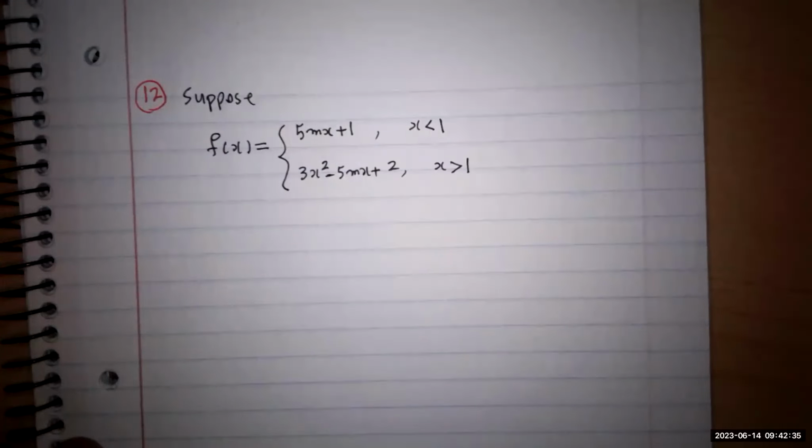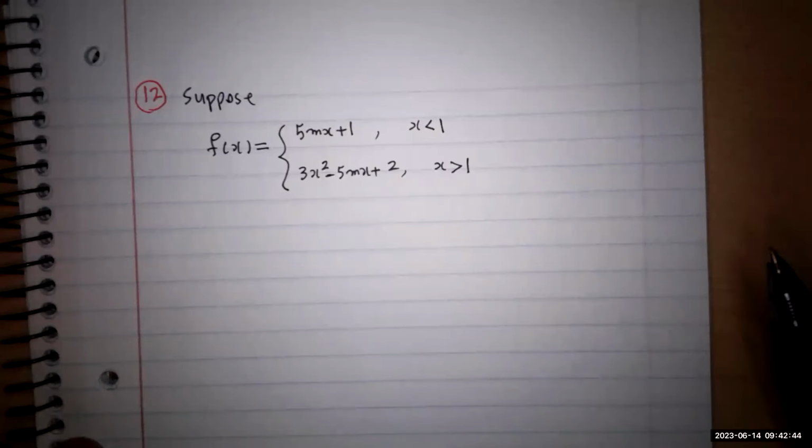So if you want to talk about the limit at 1, then you have to consider the right and the left limits. When we find them, they may be equal to each other or they may not.